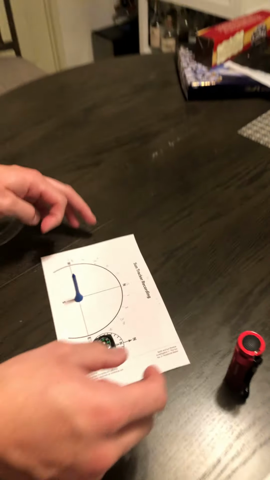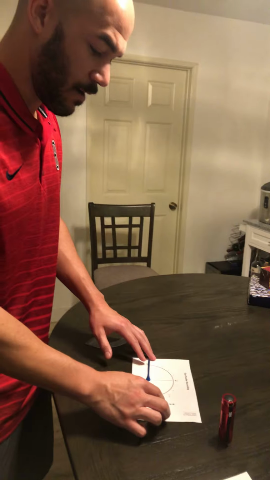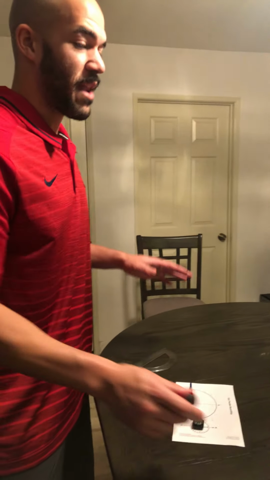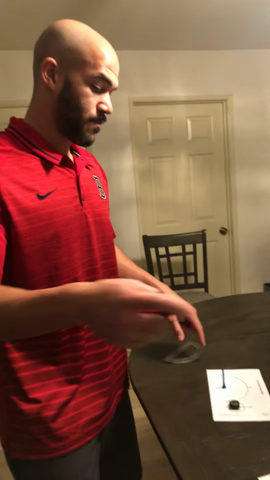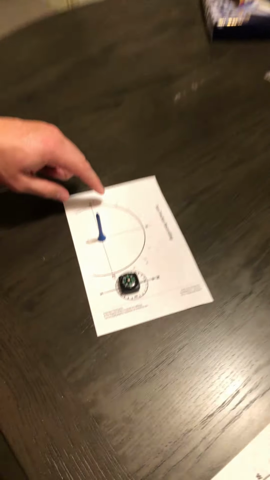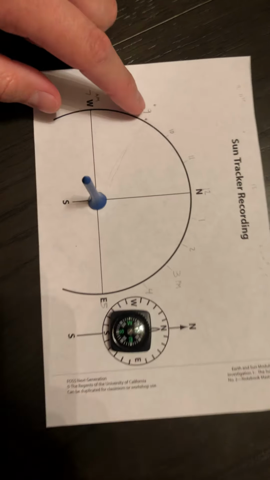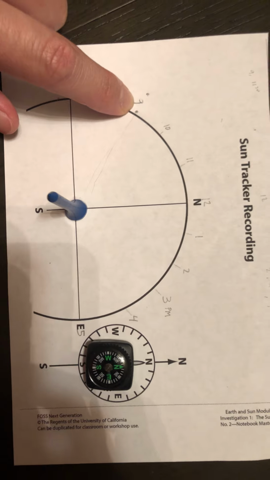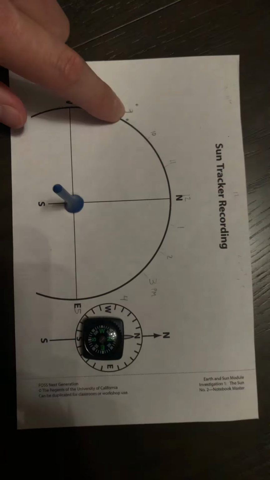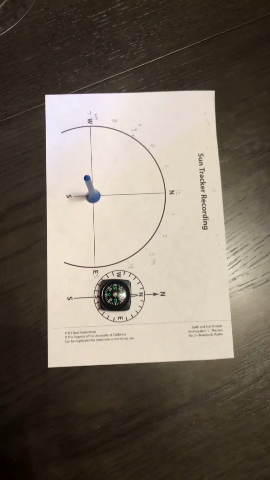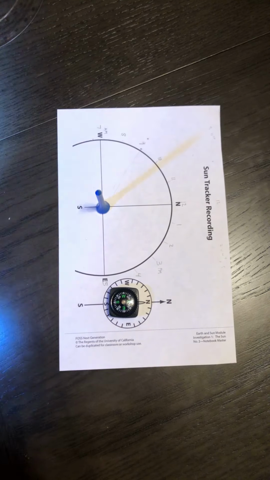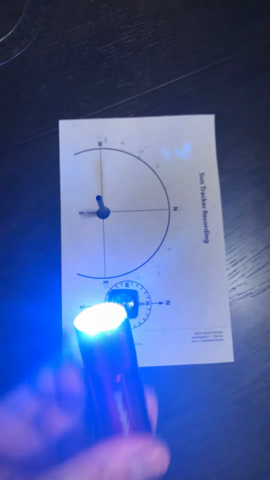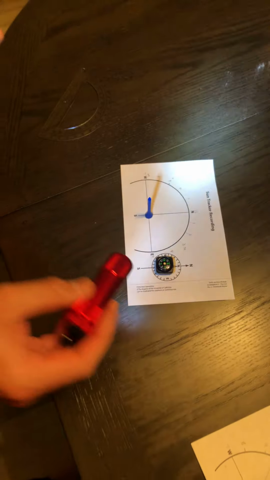So next, we are trying to figure out where the shadows will be at certain times in the day. Let's just say the time was 9 o'clock. Using our flashlight, we're going to try and figure out where the sun and shadow would be at 9 o'clock. You're going to take your flashlight and move it around.